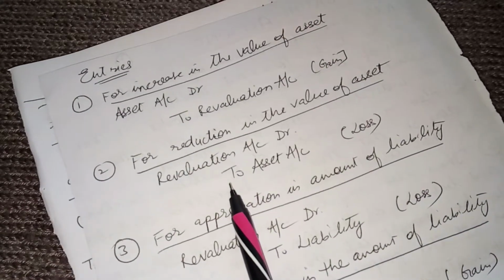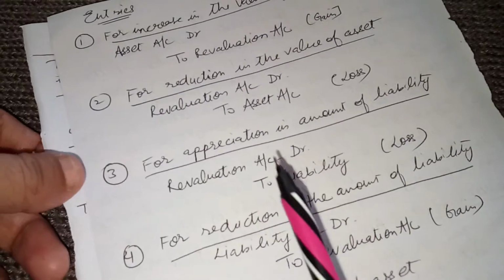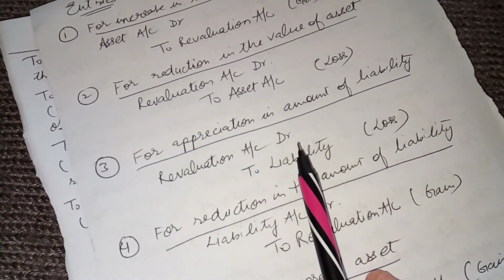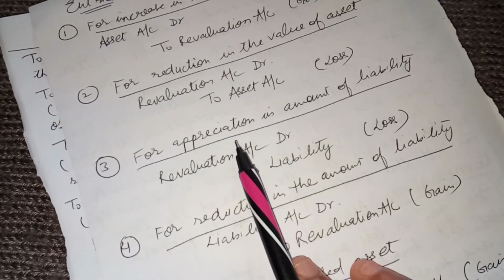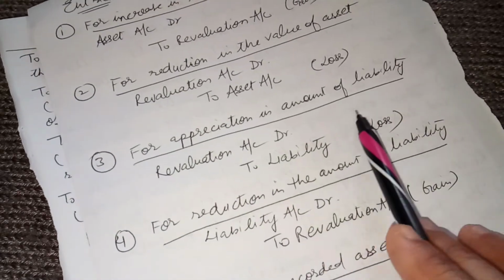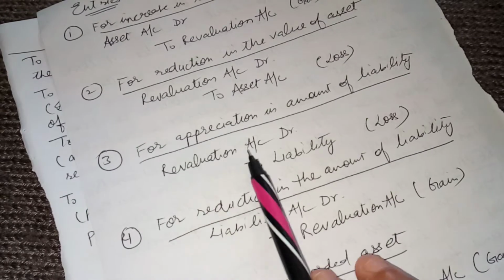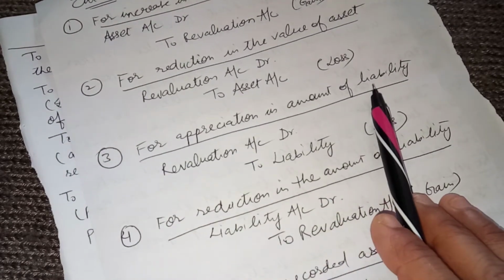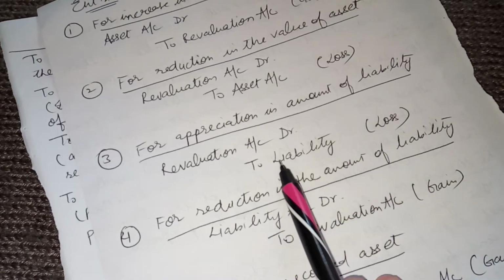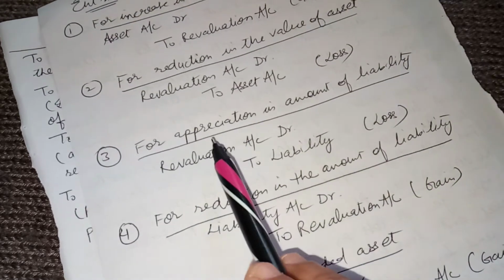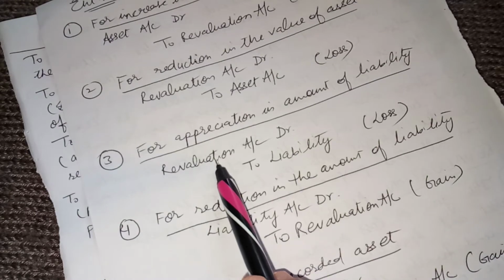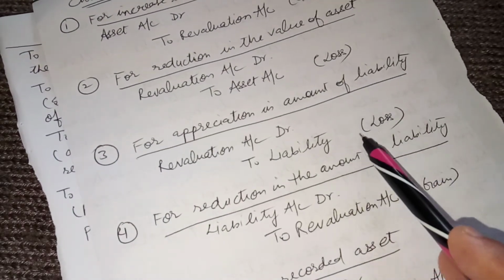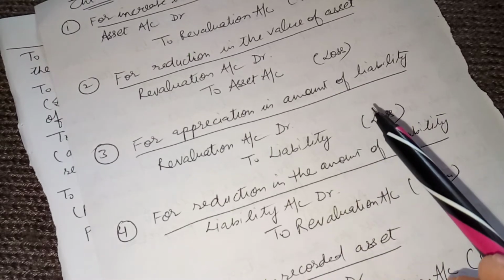So it is to be kept in mind. For an increase in the amount of liability, liabilities are always on the credit side. If liabilities increase, it is a loss for the firm. So in that case, take it very simply: liability will be credited and revaluation account will be debited, as it is a loss for the firm because the payment side increases.